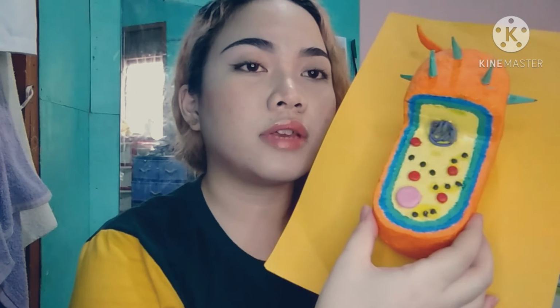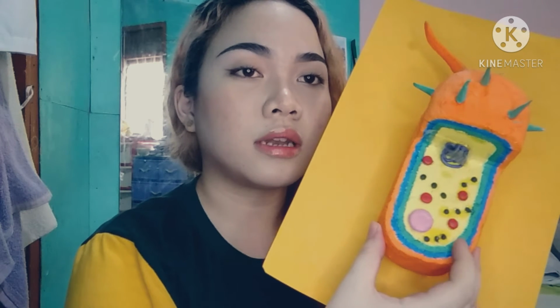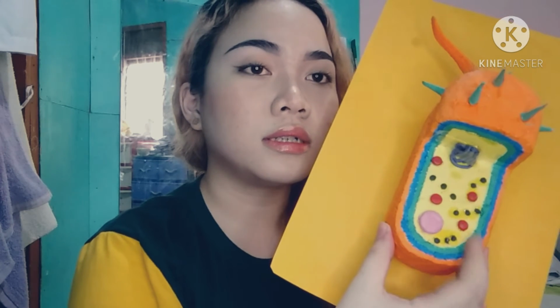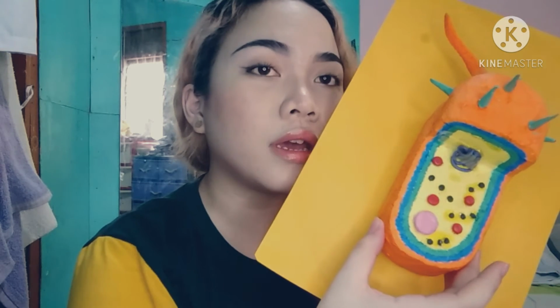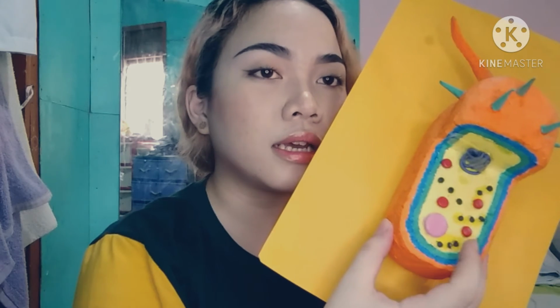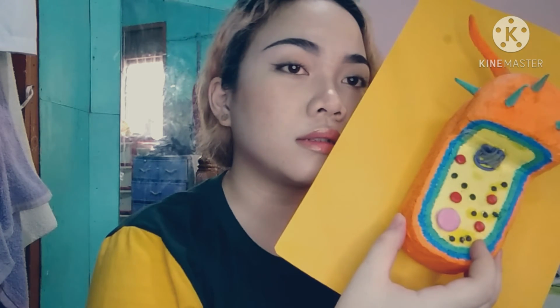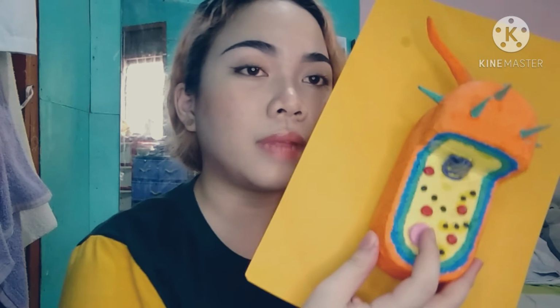The outside part is what we call the capsule. The next is the cell wall. Next is the plasma membrane. And then the yellow part, which contains all the parts of the inside, is what we call the cytoplasm. The pink one is what we call the plasmids. Red ones are what we call the food granules.